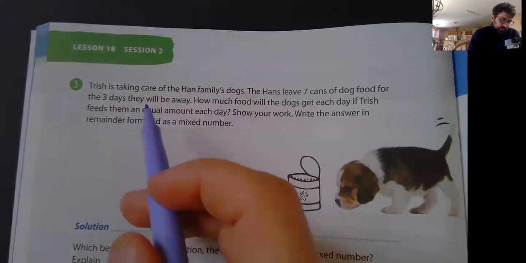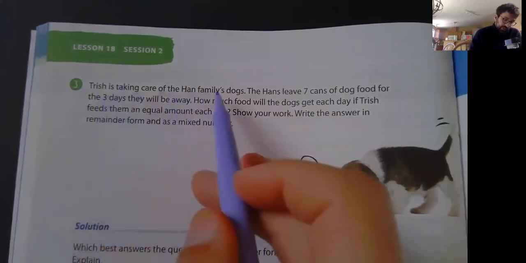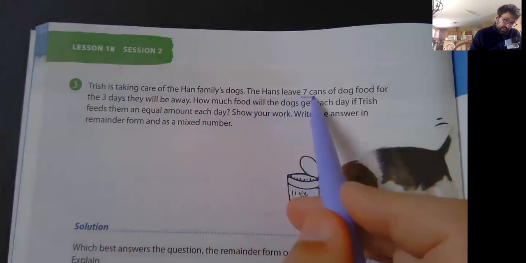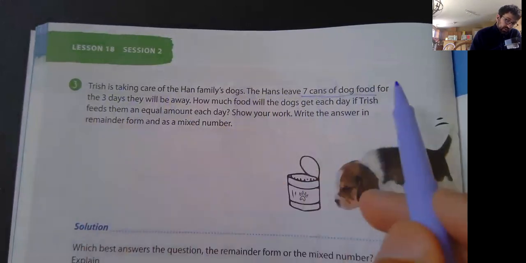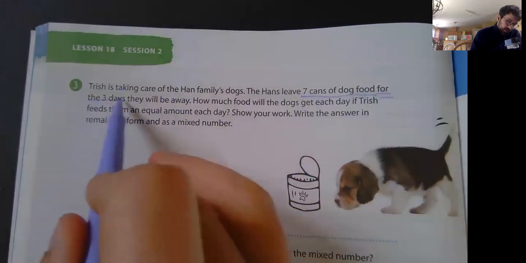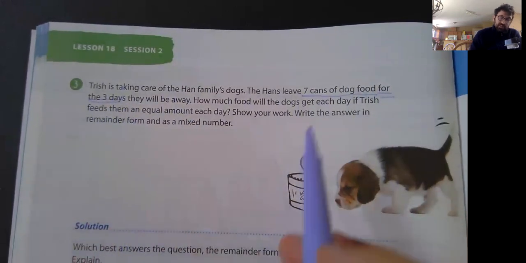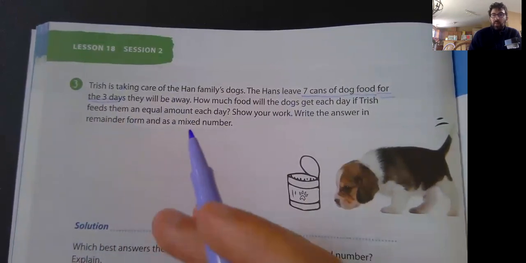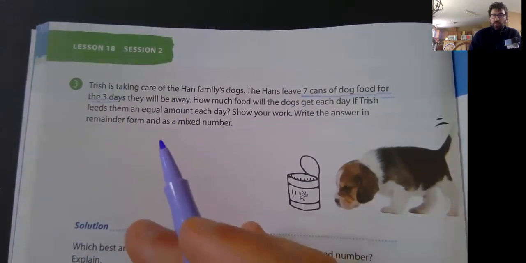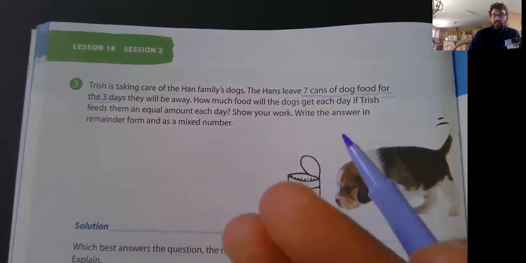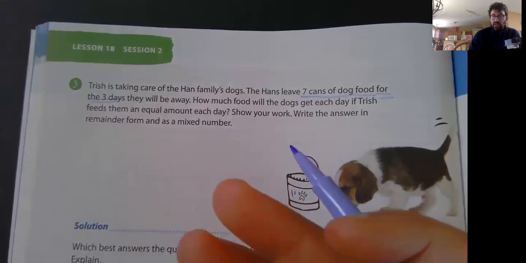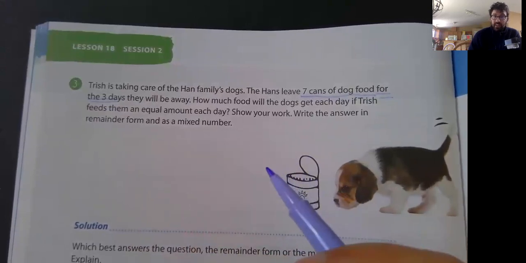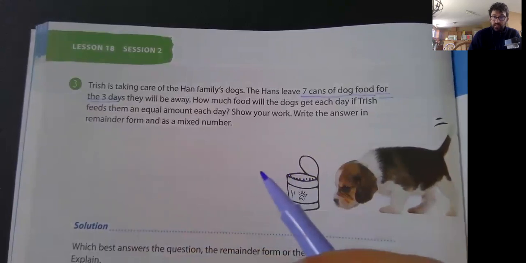So she's taking care of the family's dogs, okay? The Hans leave 7 cans of dog food, okay, for the 3 days. So that's 7 cans to be used for 3 days. So what do we have? How much do we have of what we have? What we're dealing with is dog food. So we have 7 cans of dog food, right? That's what we have. And that dog food is going to be broken up evenly amongst 3 days.